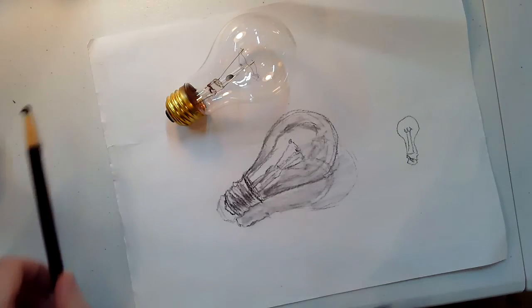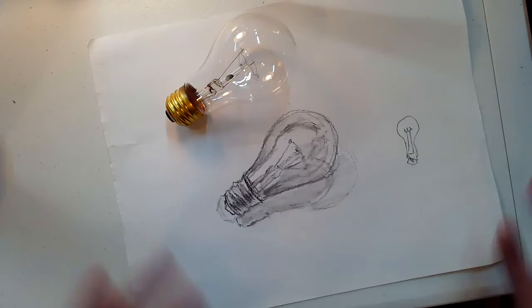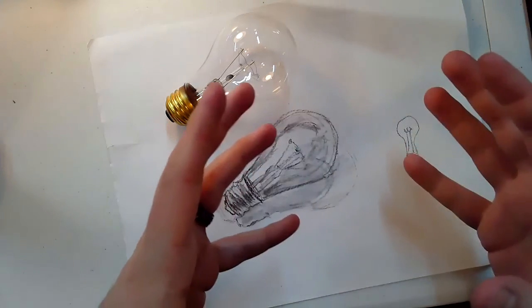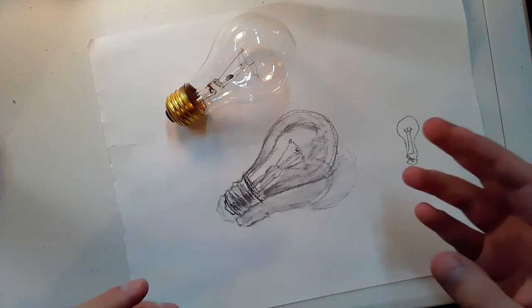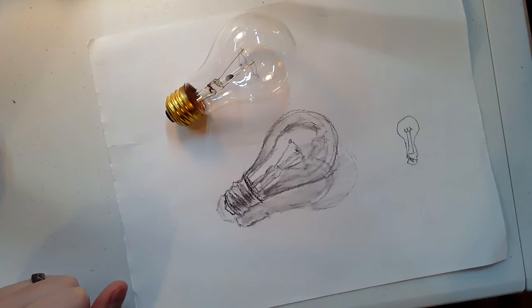So, I don't know how effective this was. This is kind of a quick tutorial, but this is kind of what I'm looking for. So an initial sketch of your object. And that's part one. And then in our next video, we'll be going over the painting of that sketch.